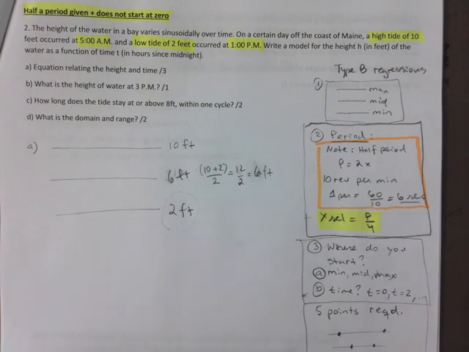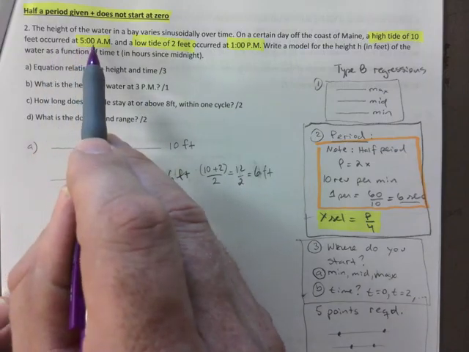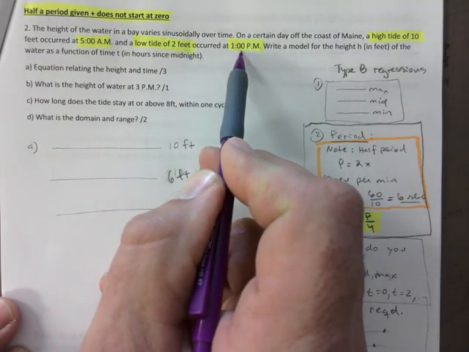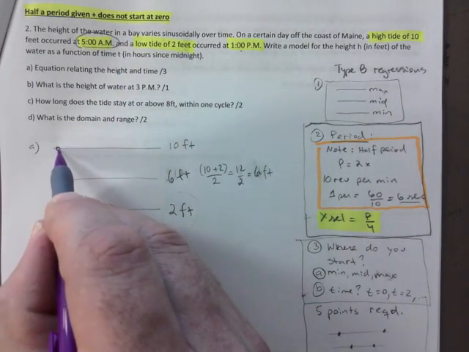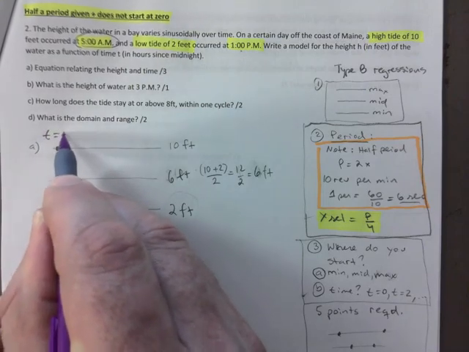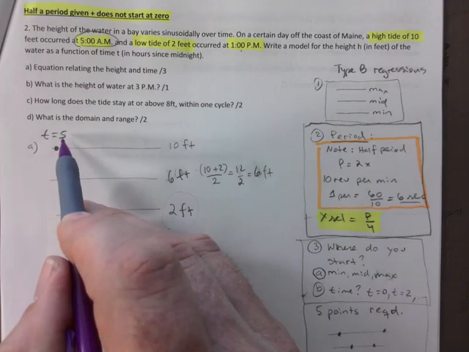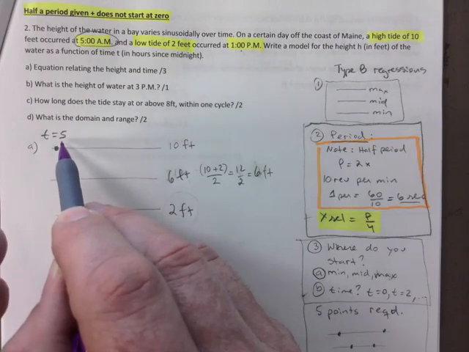What's the period? Sometimes you don't know it off the top, okay? Let's see here. It says that a high tide of 10 feet occurred at 5 a.m. and a low tide of 2 feet at 1 p.m. So we're told that we're at a high tide when time is equal to 5. So we're not starting at time equal to 0. It's almost like we're just waiting for the tide to be on the high point, and it happens to be 5 hours from the very start. So we're at the 5-hour mark right here.